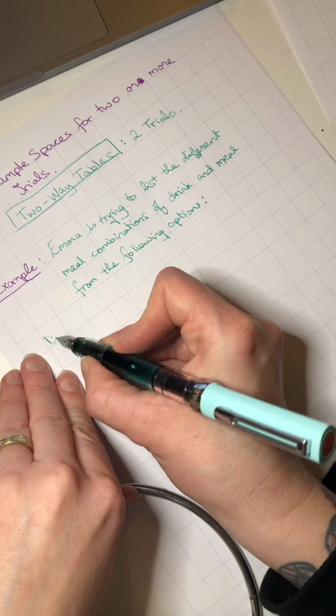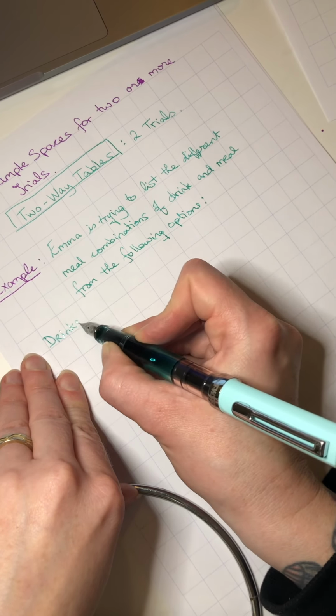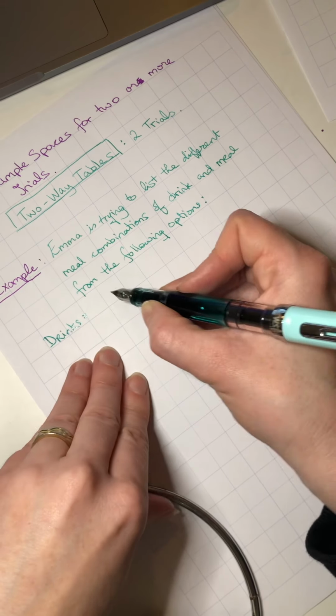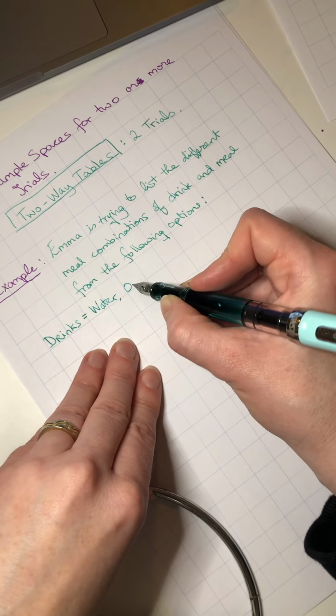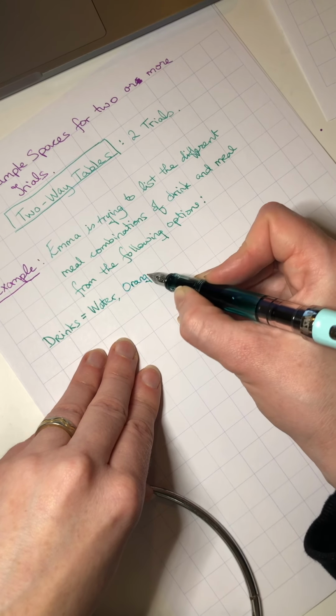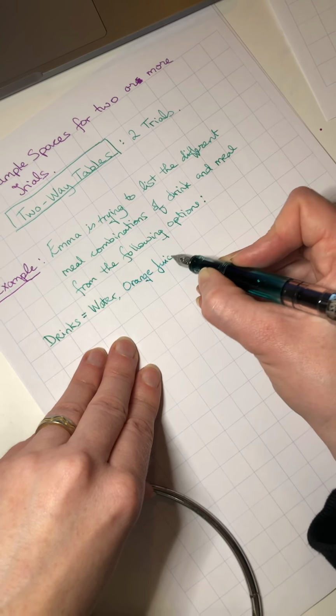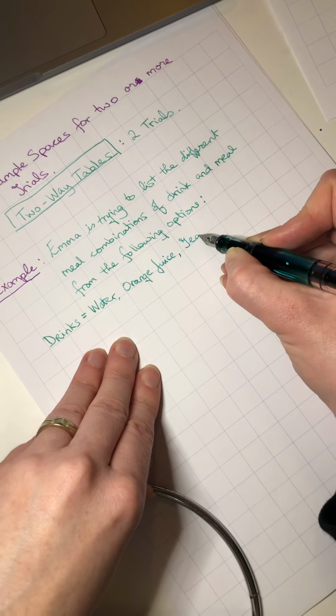For drinks, there's water, orange juice, or tea.